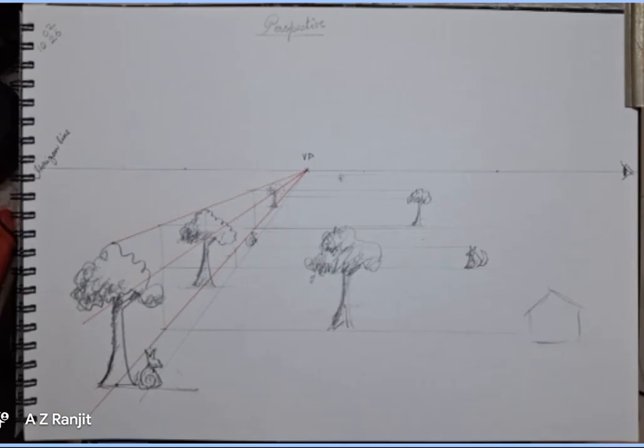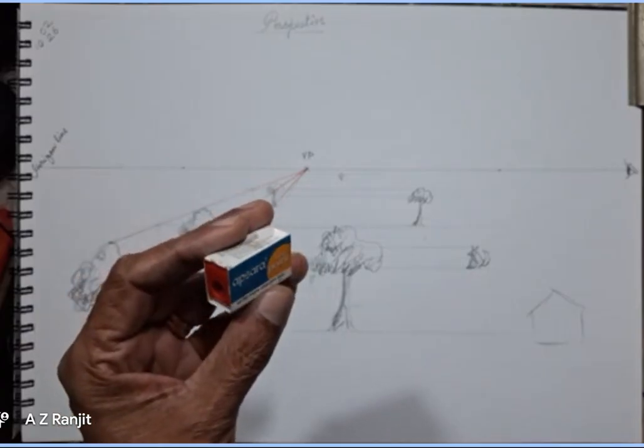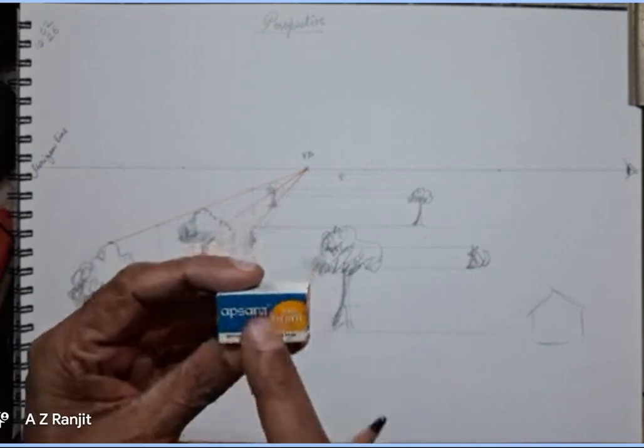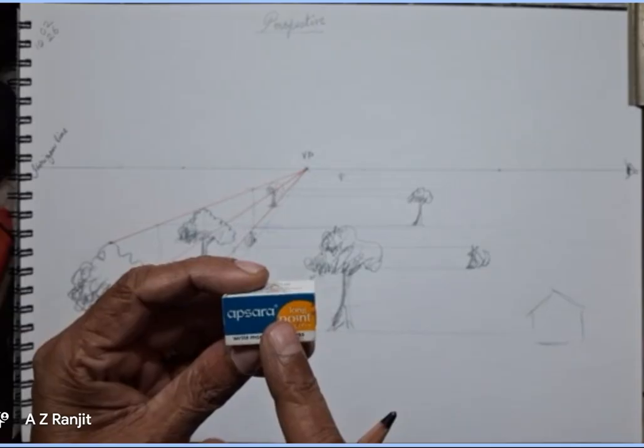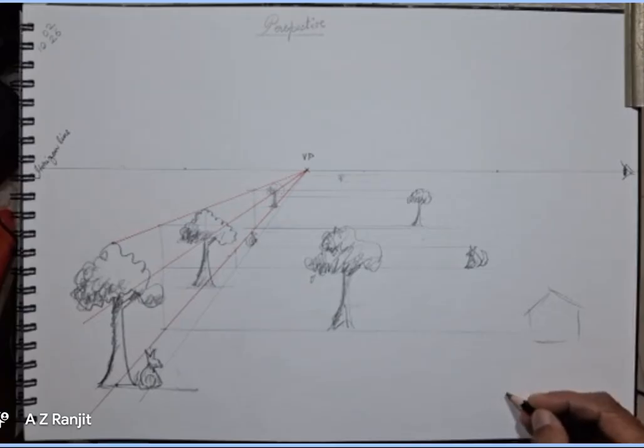Now I want to show you something and give you the names. This is a solid thing, right? A three-dimensional object. That will be the face, so we call this the facade, F-A-C-A-D-E. Let me just write it here.